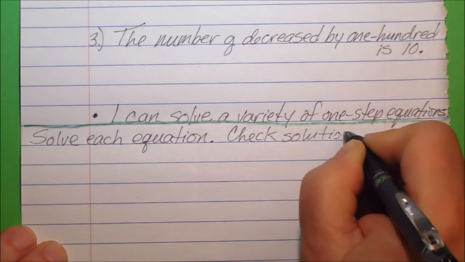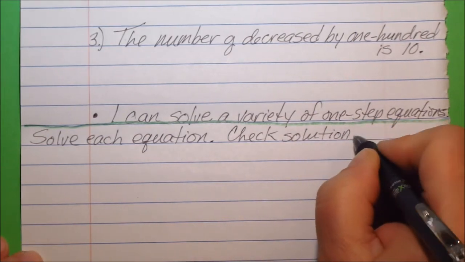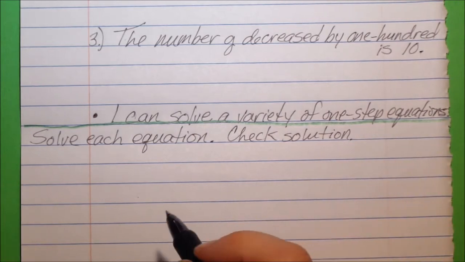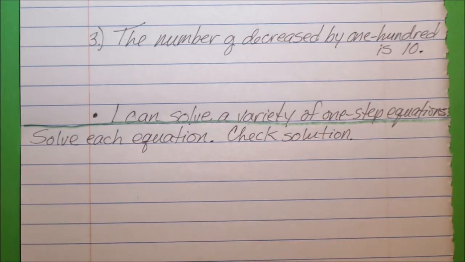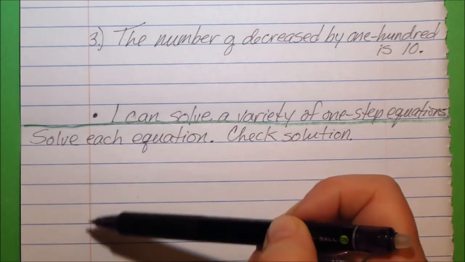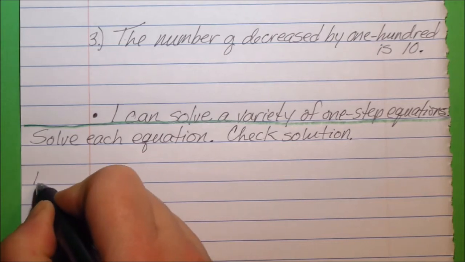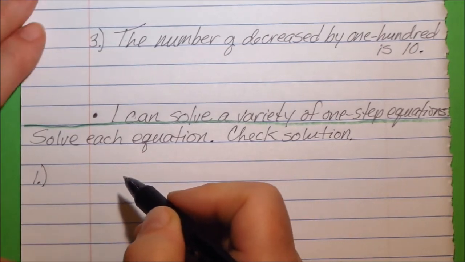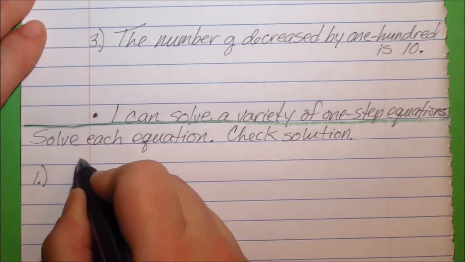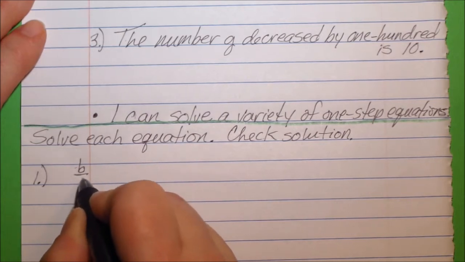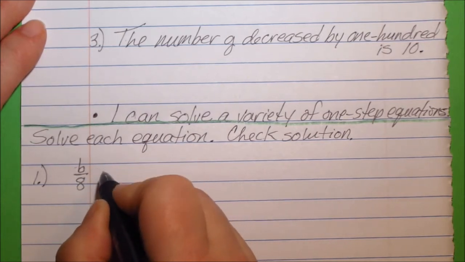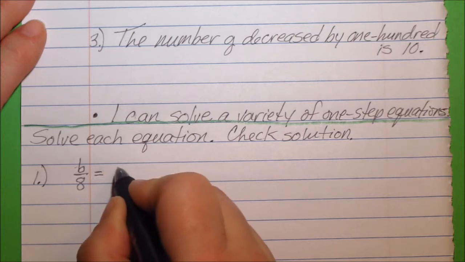Okay, the usual instructions for these kinds of equations. All right, so problem number 1 is b over 8 equals 3 8/10.